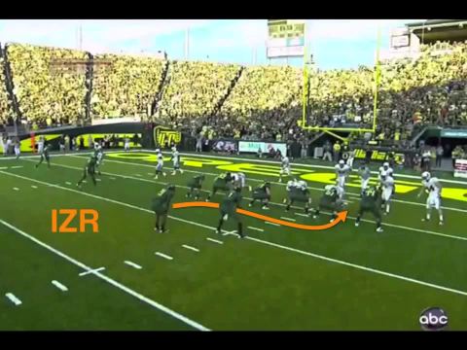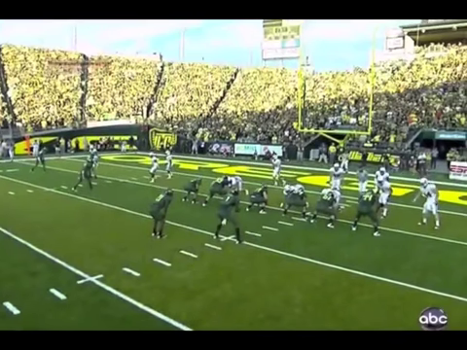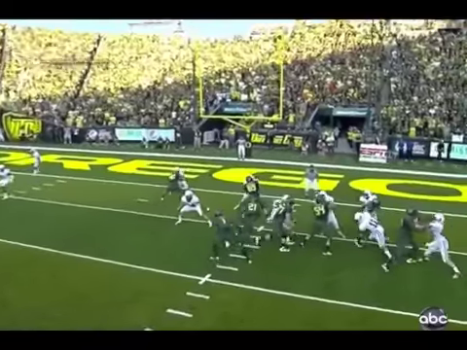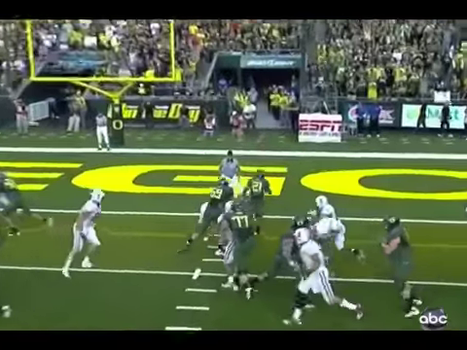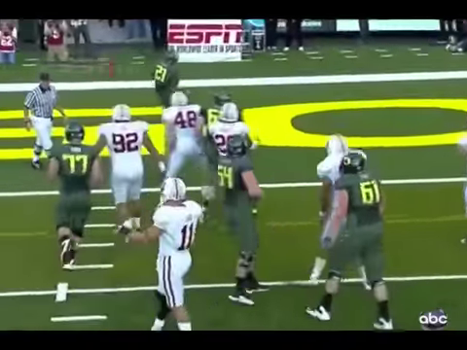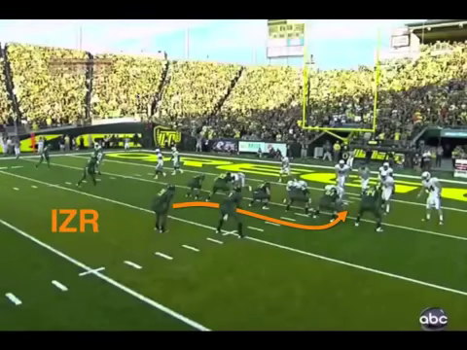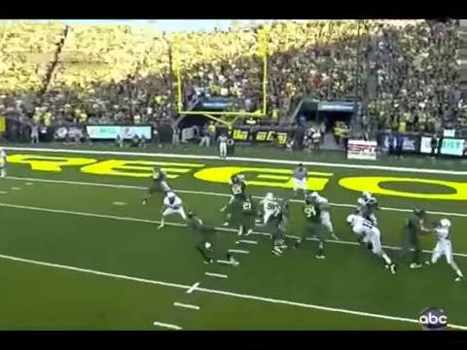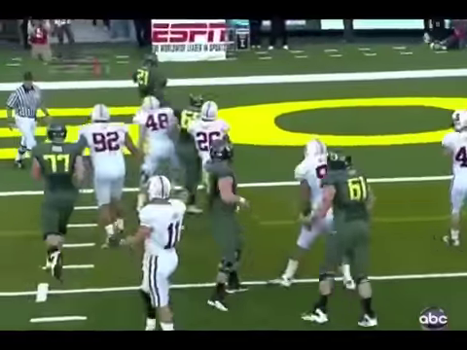Against Stanford, they've got 8 in the box, yet even with that we have a man-on-man blocking, or hat-on-hat as they say, and we go in for the touchdown even though they know it's an inside zone read to our right side. When we're lined up in this formation, it's always an inside zone read. It's been that way for 6 going on 7 years, and our opponents know it.